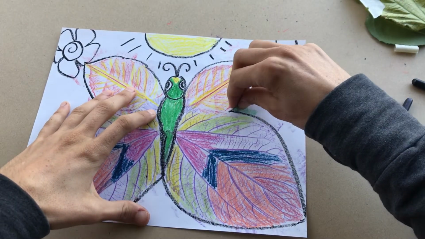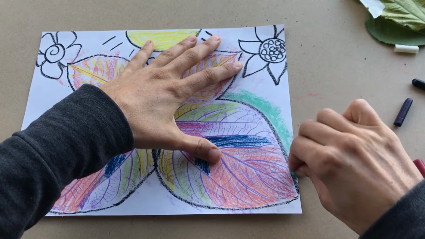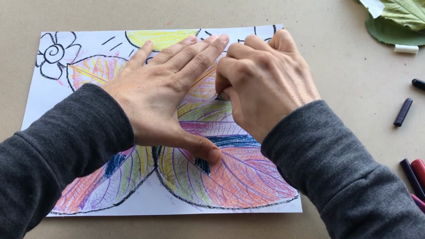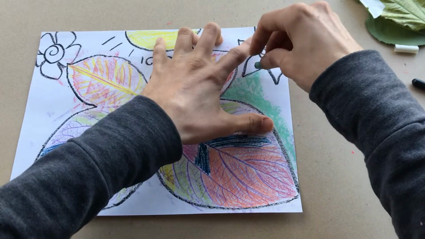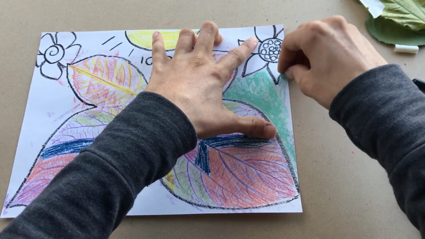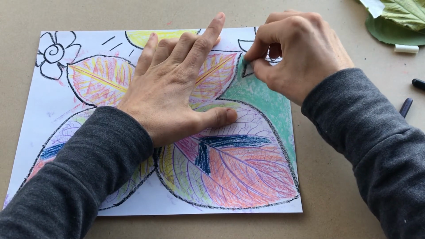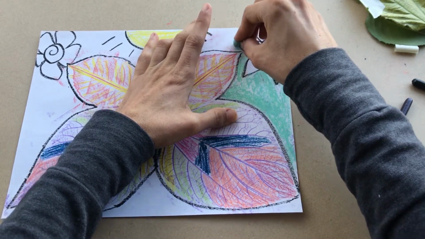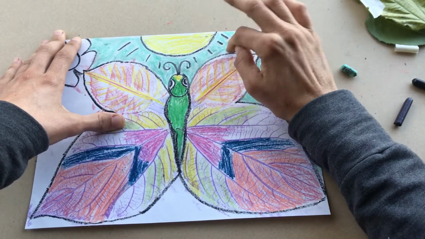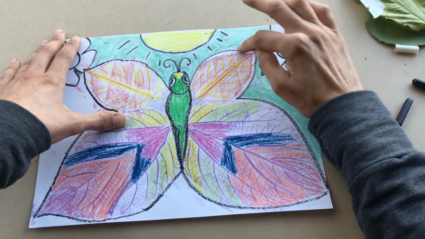Awesome! Now you can start coloring in your background. I found a light blue oil pastel to use for this part. It's actually more of a light bluish green. But anyways, you can use a blue crayon or a green crayon if you don't have any oil pastels laying around. I like using the oil pastel because it's easy to spread the color with my finger.